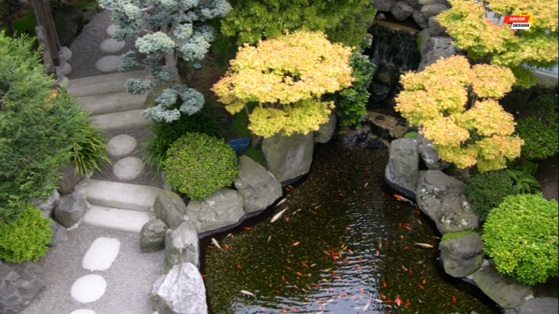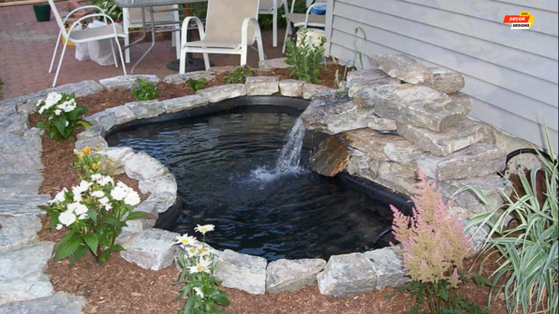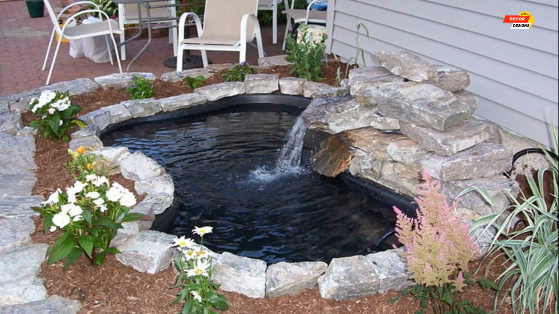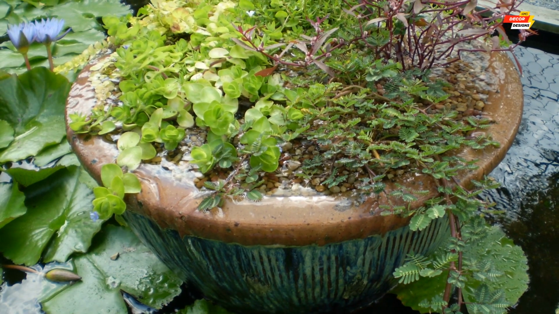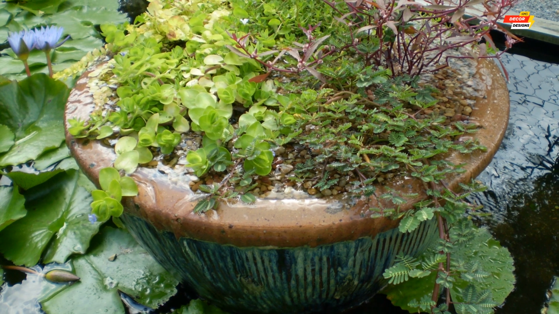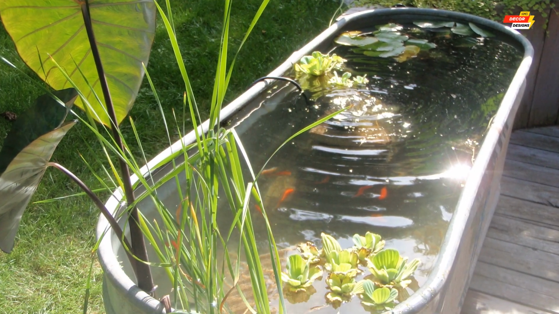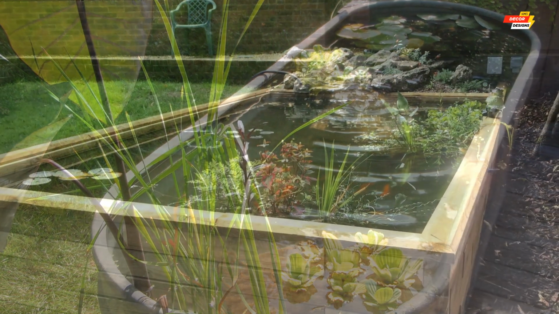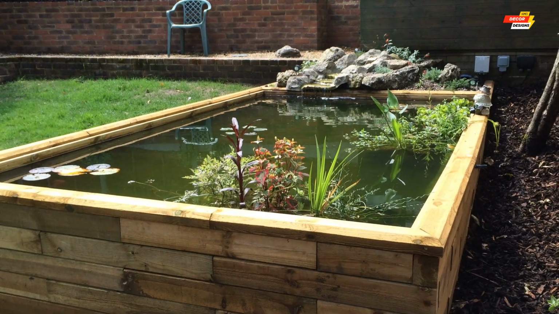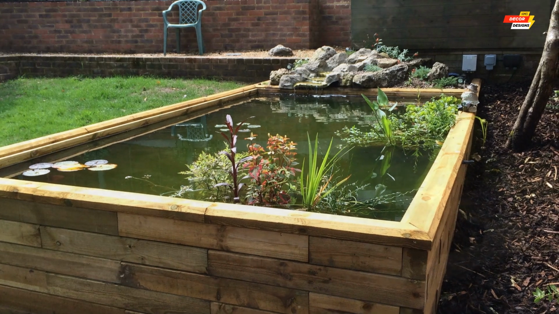Fish pond design involves the careful planning and creation of a water body in your garden, specifically designed to house aquatic life. This includes considering factors such as size, depth, water quality, and plant life. A fish pond offers several benefits such as: first, aesthetic appeal. A well-designed pond can enhance the beauty of your garden.